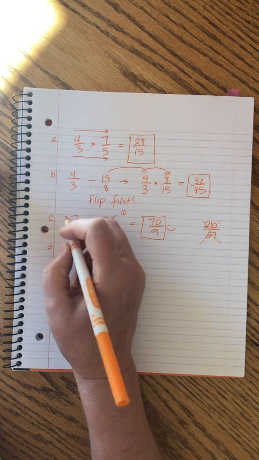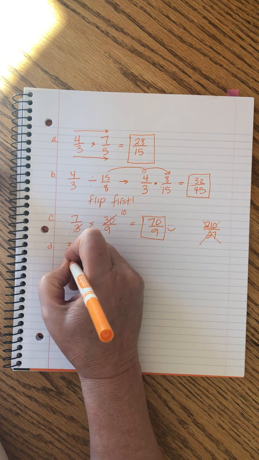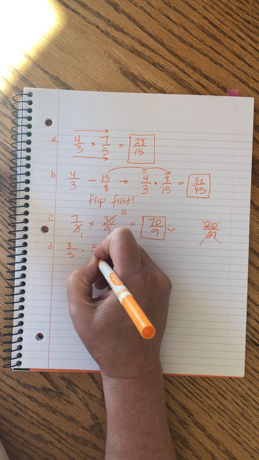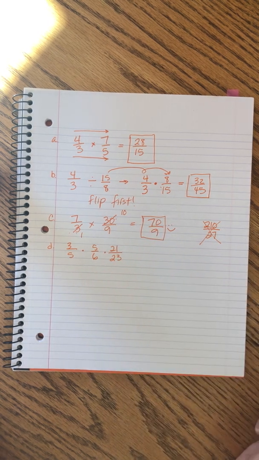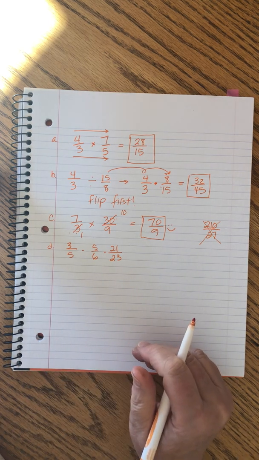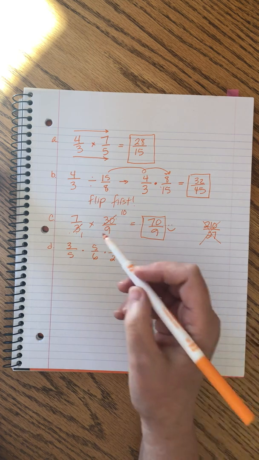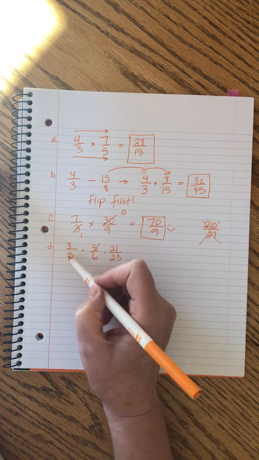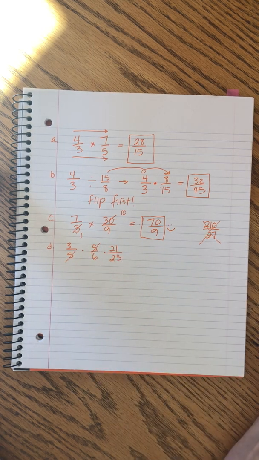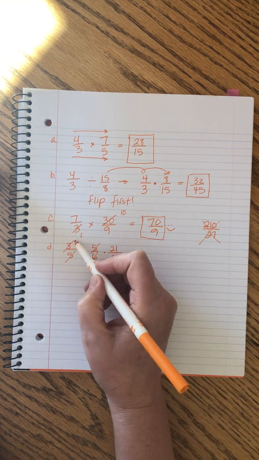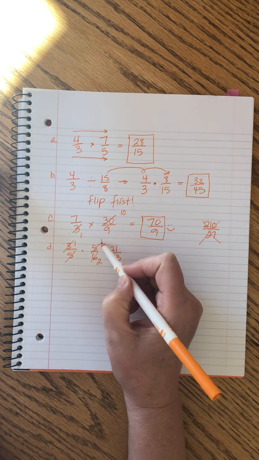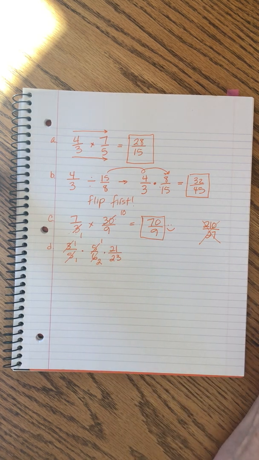D. Oh, what about three-part multiplication? Well, the good news is John usually has a lot of fun with giving us lots of things to cancel in these. So we have the fun of doing that. I'm going to say, let's cancel the 5s because they both go to 1. And then let's do the 3 to the 6. I have 1 left there and I have 2 left there. I can make those both as 1s, okay?